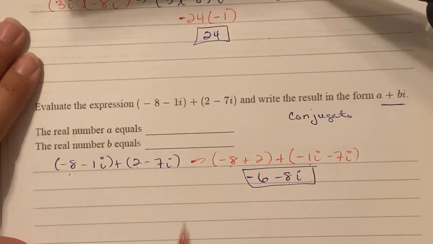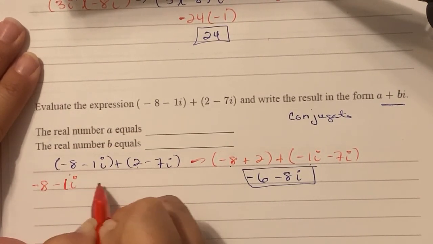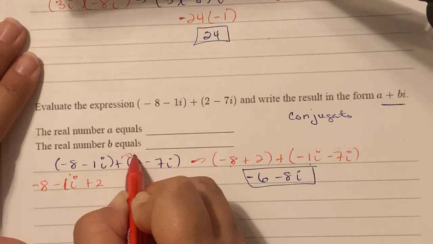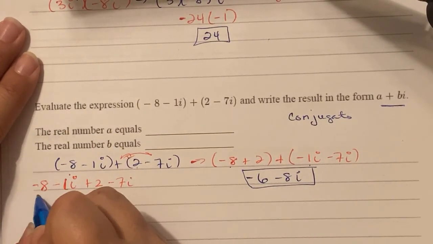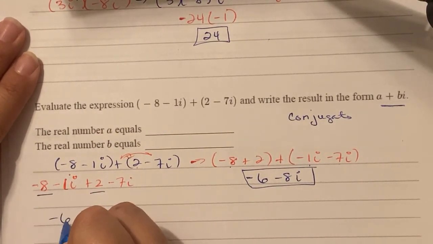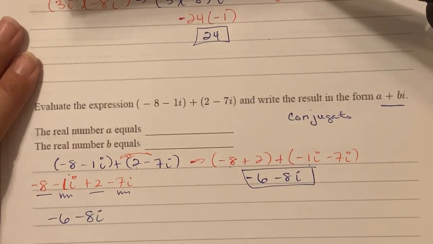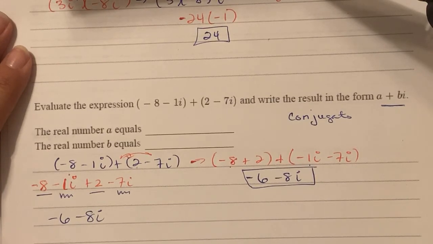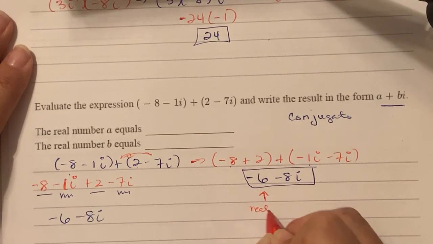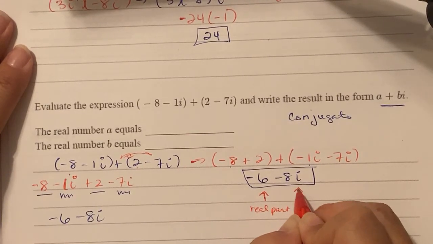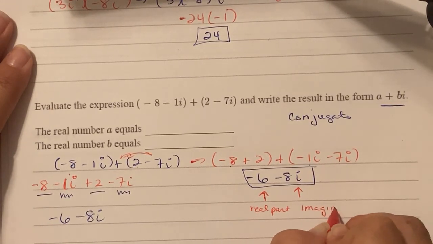So the other way is you just bring everything out with like terms. So that's +2. Remember, you distribute the positive in. And again, you combine your like terms. -8 and +2 gives you -6. -1i, -7i, -8i. I received the same solution. Now, if you went to graphing, this is known as the real part because it's a plain number, and if it's an i, that's the imaginary part.